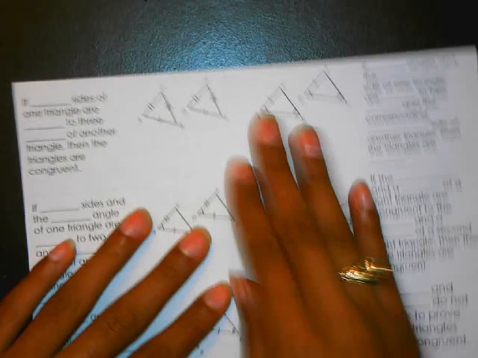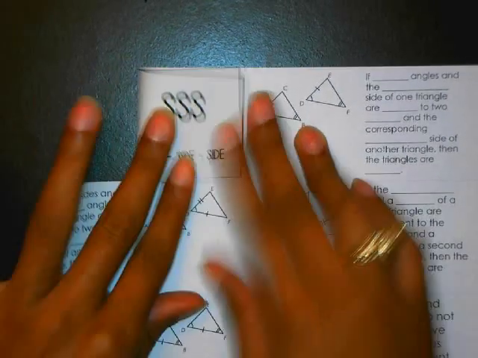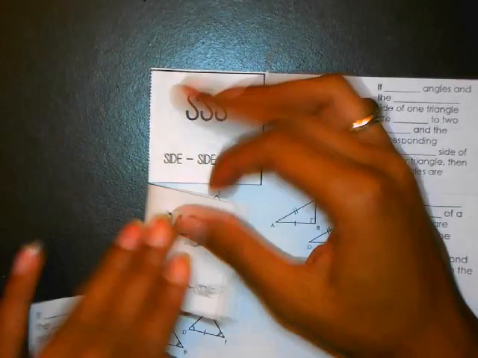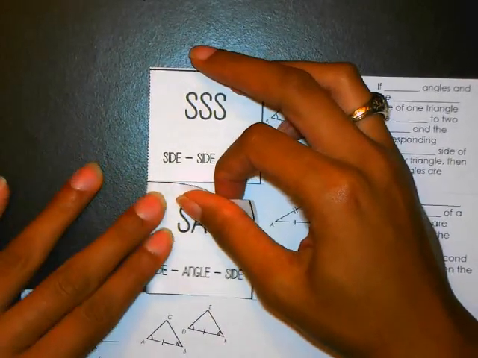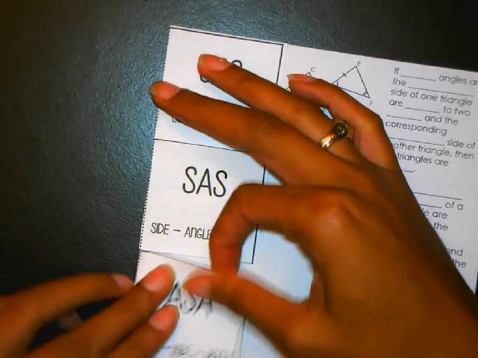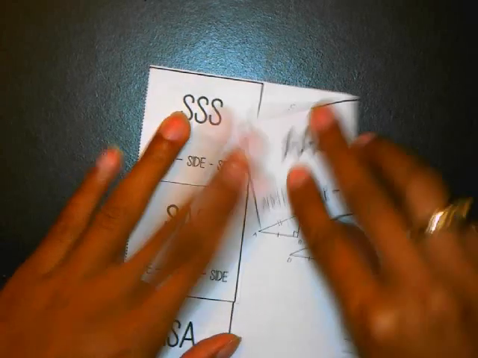Alright, now I'm going to turn my paper over, and I'm going to fold it in because it's a foldable, right? And I'm going to fold all the way until I get to the dotted line. So you're going to fold each flap to the dotted line. Alright, that's one side, and here's the other side.